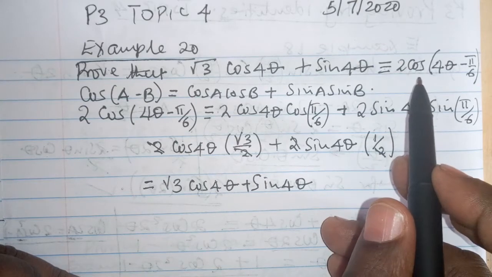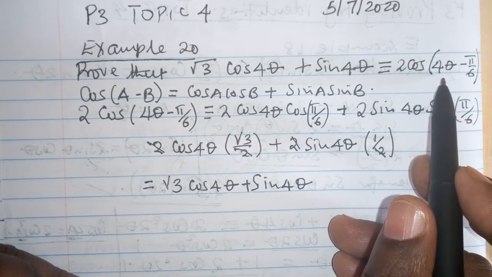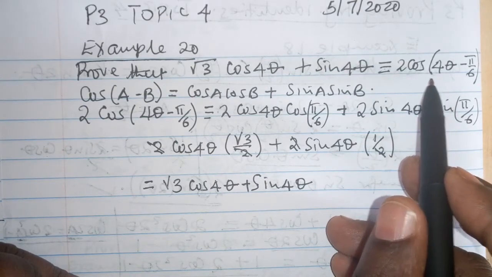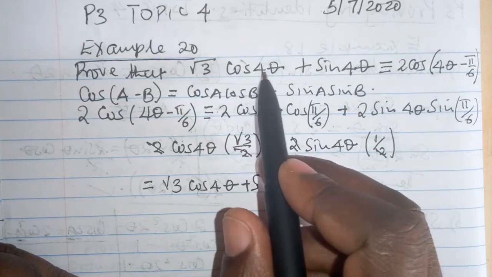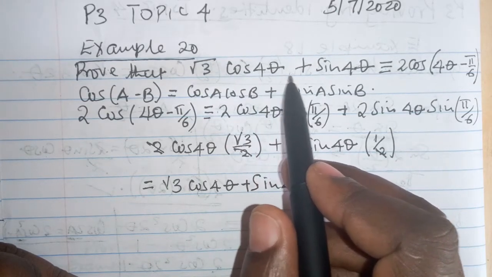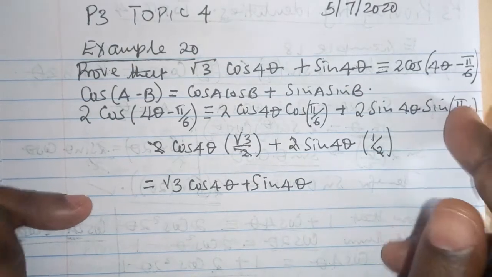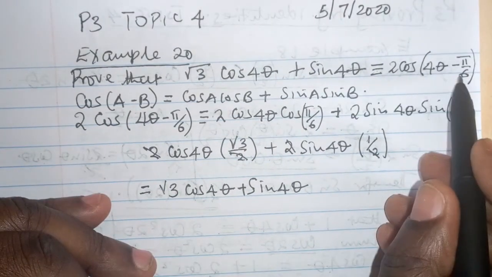Yes, we have used the right hand side to show that it can also be equals to the left hand side. And why did we have to use the right hand side? Because we were very familiar with the cosine of a minus b.